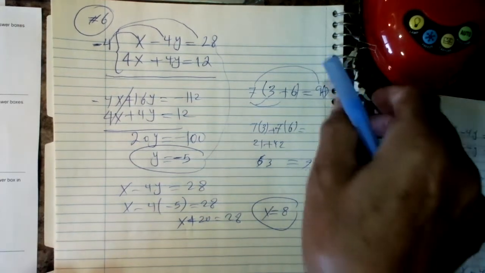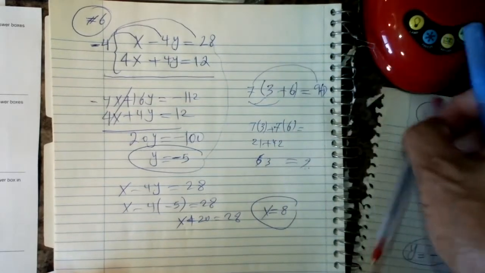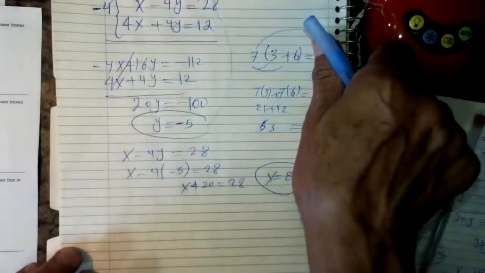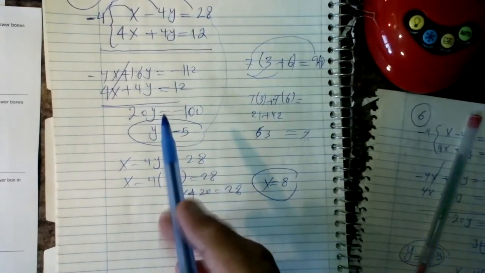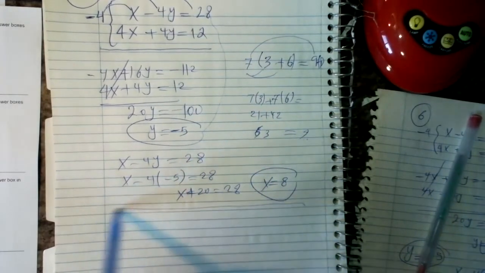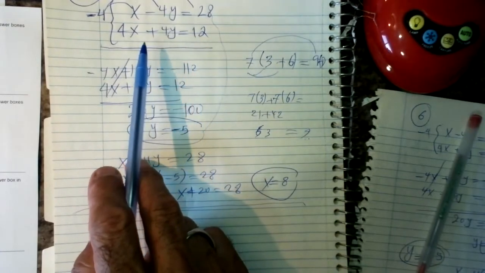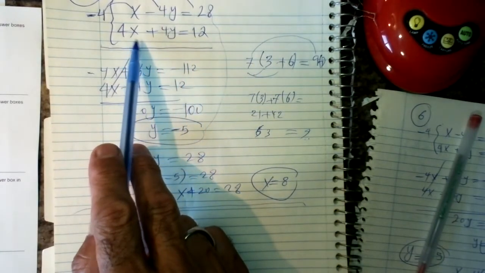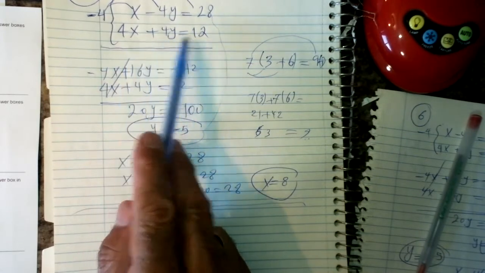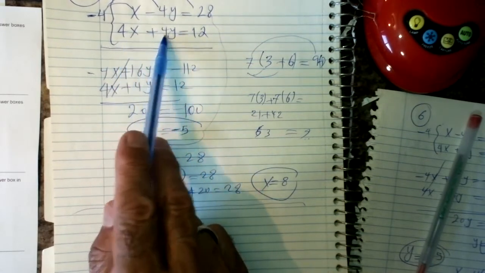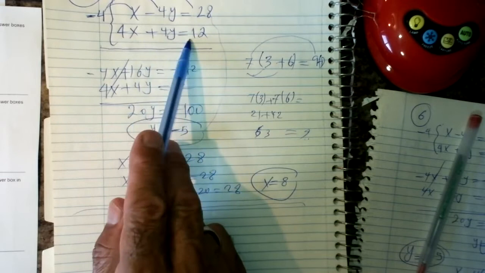But when you want to work on a problem like this, you also have to pay attention that you could do it this way, or before you actually do any multiplication, look to see what you have here. Look, the second equation is 4x, 4y. All these numbers are divisible by 4.